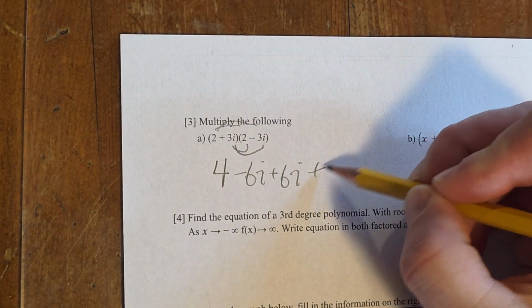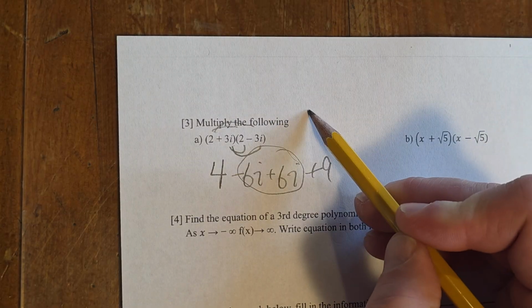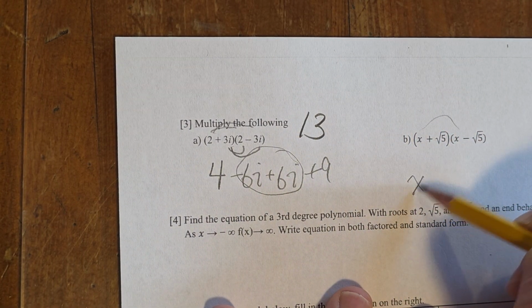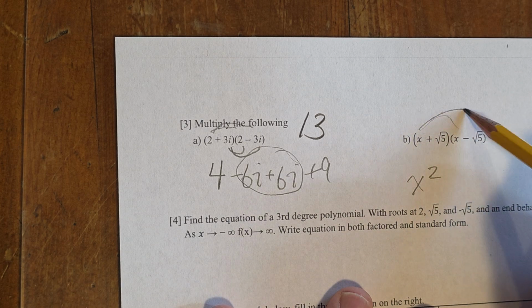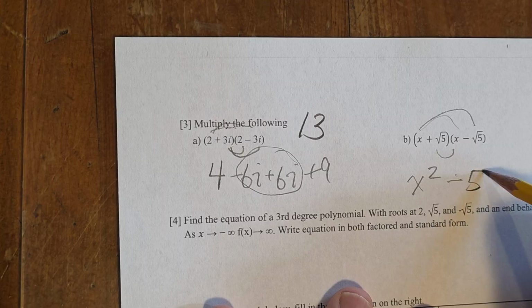Negative 9, positive 9. The i squared. Those cancel, and we get 13. X squared. That cancels with that, and 5. Negative 5.